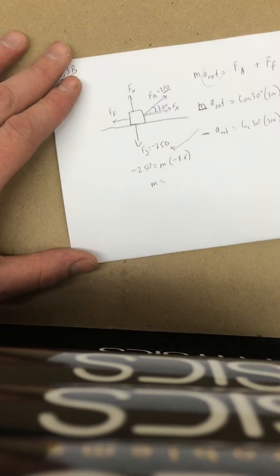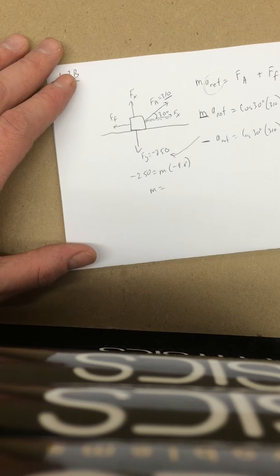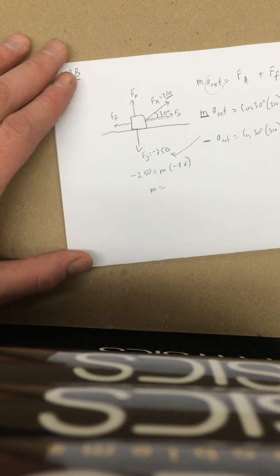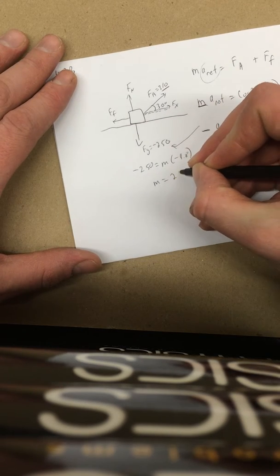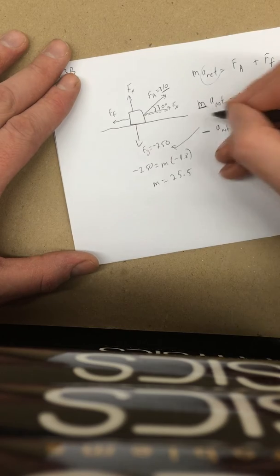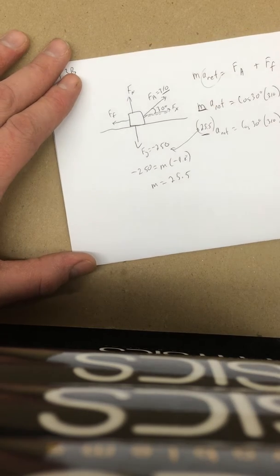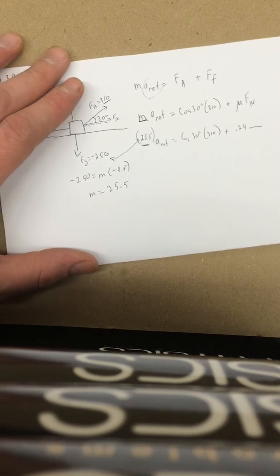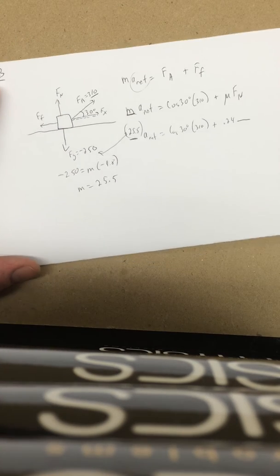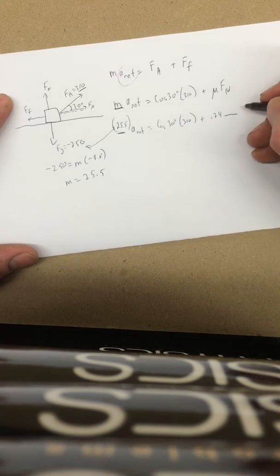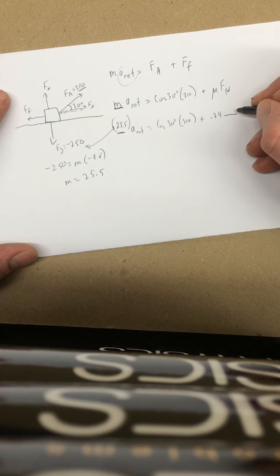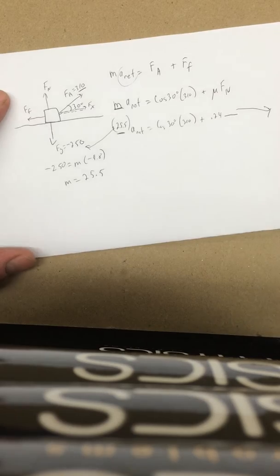So the mass is negative 250 divided by negative 9.8. It's going to be 25.5. So that goes here. The other issue is figuring out what the normal force is, so I'll do that on the other side.